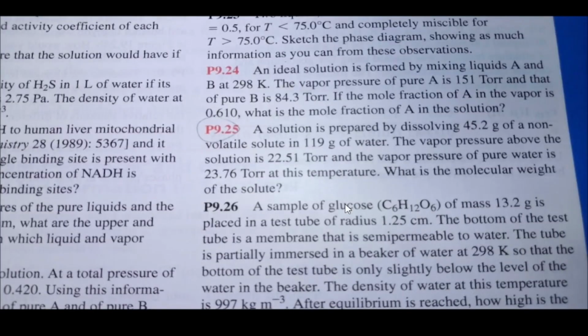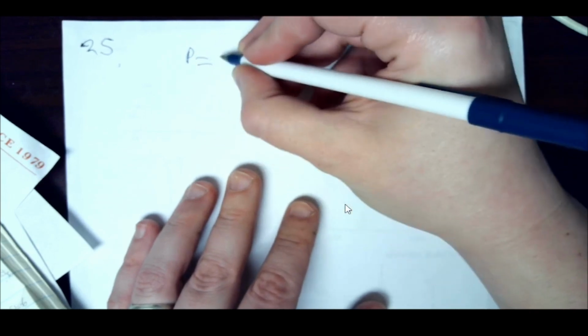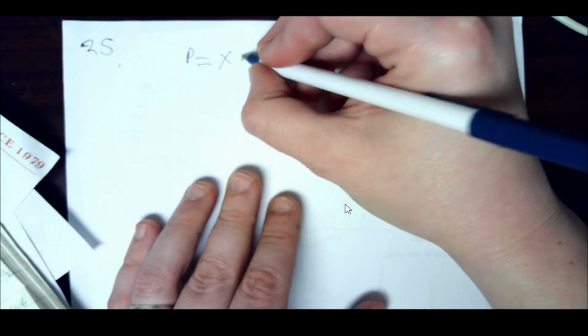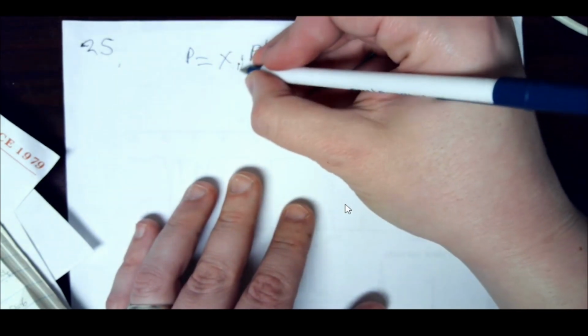Number 25. A solution is prepared by dissolving 45.2 grams of a non-volatile solute in 119 grams of water. The vapor pressure above the solution is 22.51 torr. The vapor pressure of pure water is 23.76 torr at this temperature. What must the molecular weight of the solute be? Very similar problem here. So this one we're using P equals X times P star. In this case, X is X of water.